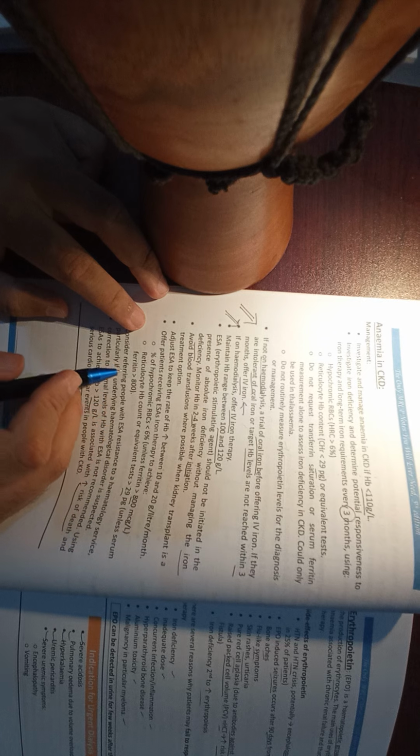Offer patients receiving erythropoietic stimulating agent iron therapy to achieve percentage of hypochromic red blood cells less than 6%, unless ferritin is more than 800 microgram, reticulocyte hemoglobin count or equivalent test more than 29. Consider referring people with ESA resistance to a hematology service, particularly if an underlying hematological disorder is suspected. Correction to normal levels of hemoglobin with ESA is not recommended. Using ESA to achieve hemoglobin more than 120 is associated with increased risk of death and serious cardiovascular events in people with CKD. So these are some points you need to remember.